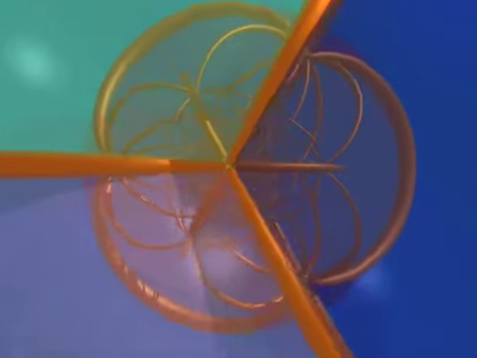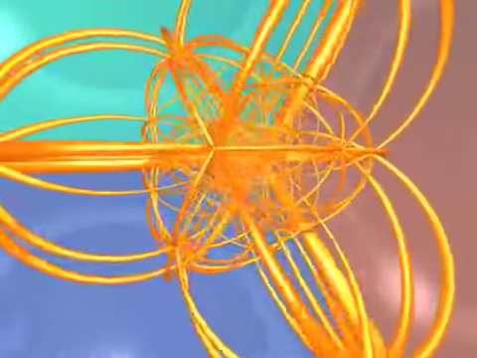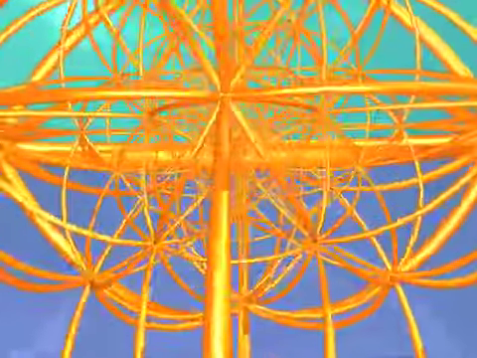Well, there you are. We're done with our first voyage into the fourth dimension. It's a dimension full of amazing things. Of course, the mathematician's imagination isn't limited to the fourth dimension.